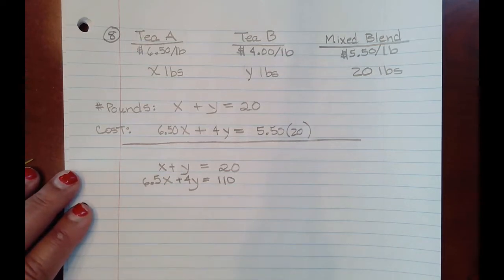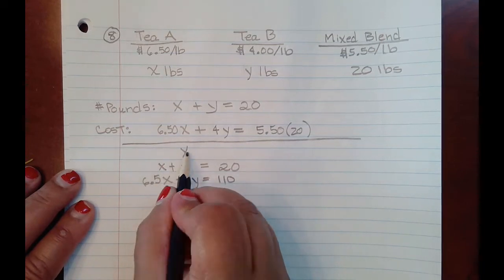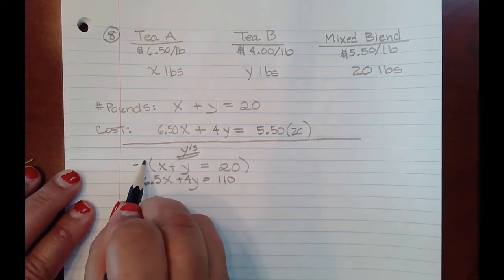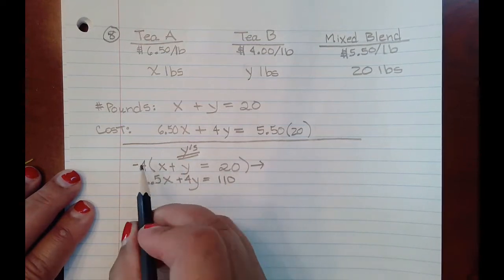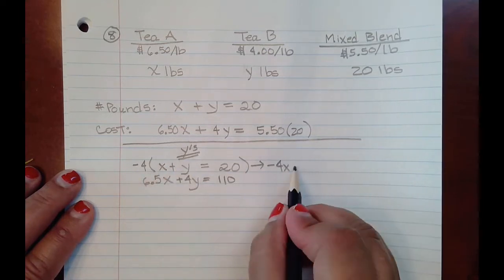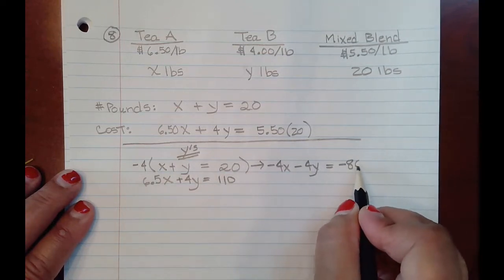I'm going to leave them as is, and I am going to try and get rid of the y's right now. They want to know how many pounds of each, so we actually do have to solve for x and y, because the last sentence in that question said how much of each type of tea should be used. So right now, I'm going to get the y's to go away by multiplying this by negative 4. I want that coefficient to be a negative 4 because this one's a positive 4. So this will be negative 4 times x, negative 4x. Negative 4 times y, negative 4y, and then negative 4 times 20, negative 80.